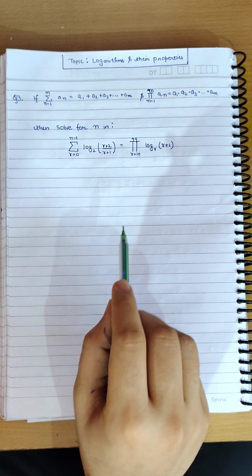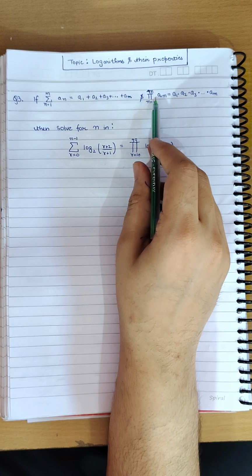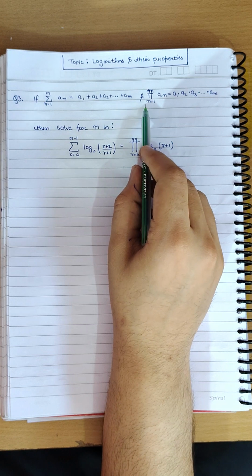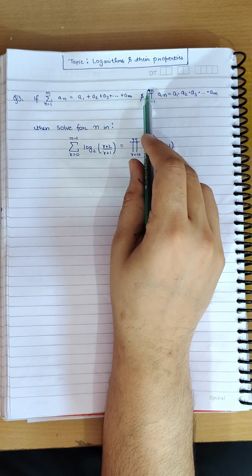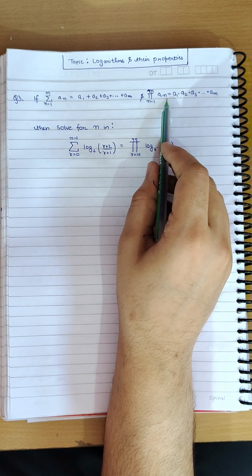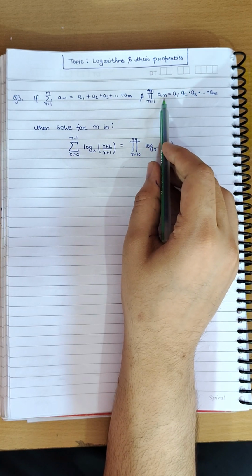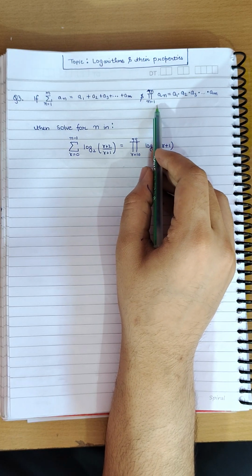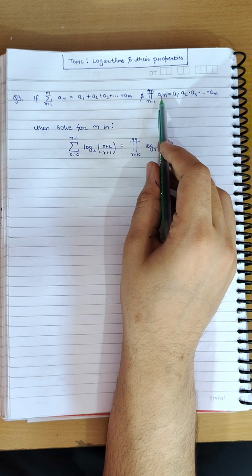Okay. So a similar operator is called the pi operator. Pi operator, just like sigma, has the variable n ranging from n equals 1 to m, and an is our expression. So how would we open it? First of all, check where n is starting from. n is starting from 1. So we write the first term a1, 1 in place of n.